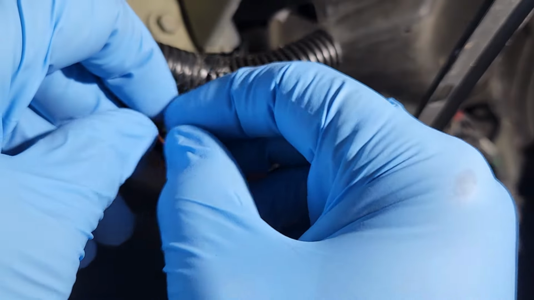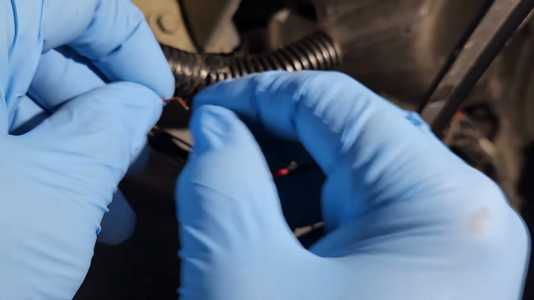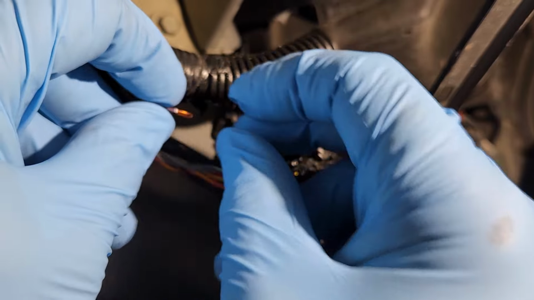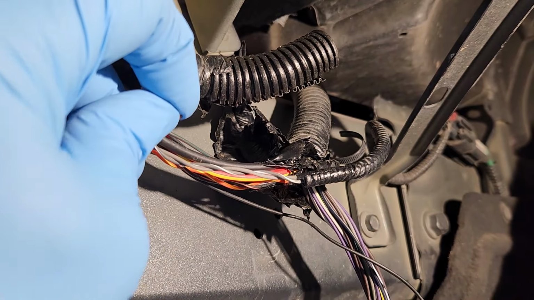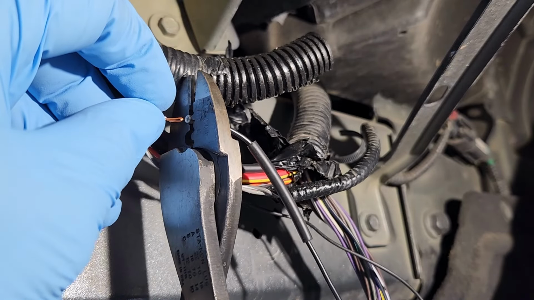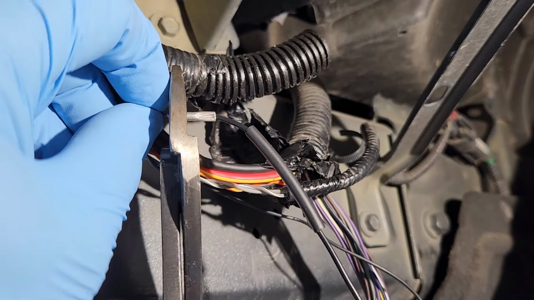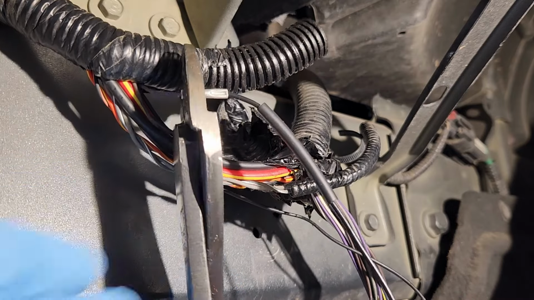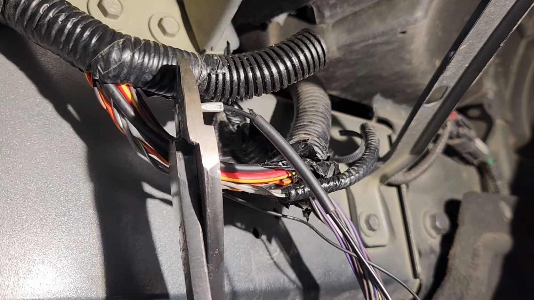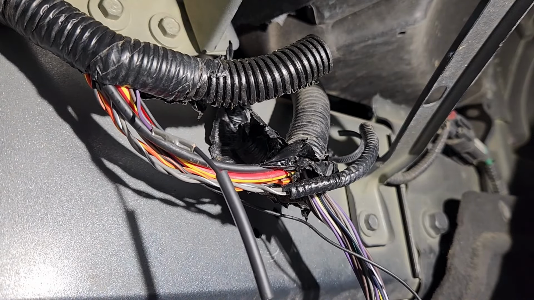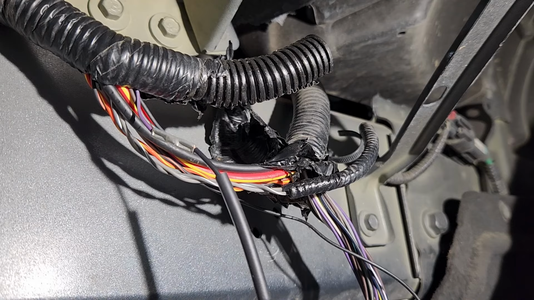Now we'll take and bend this in half, approximately. And that doubles up the wire material. There we go there.